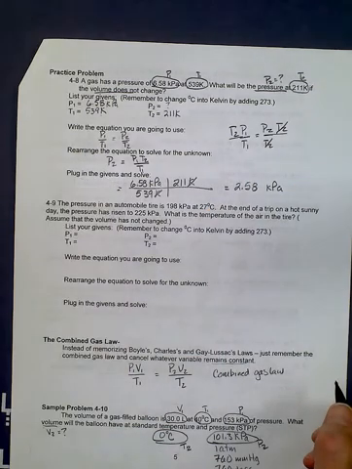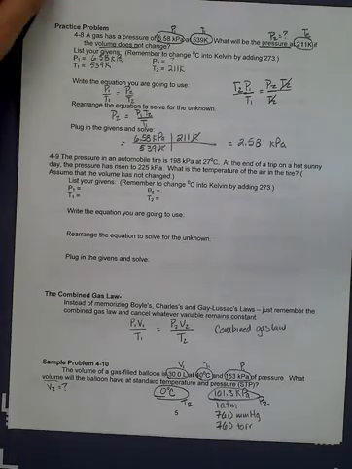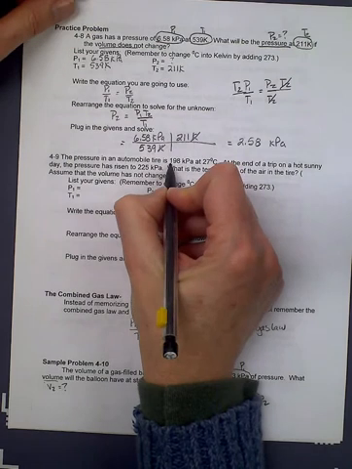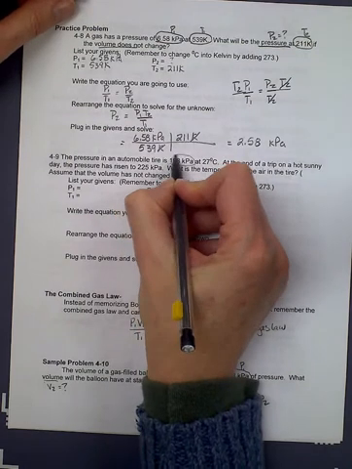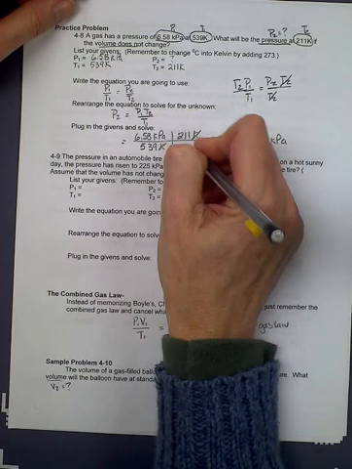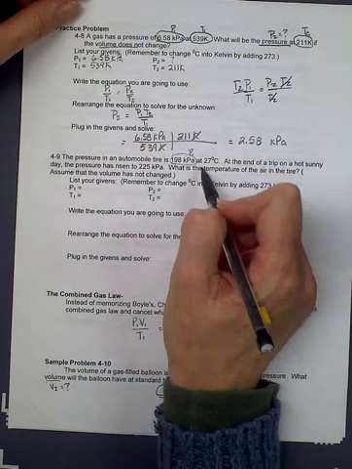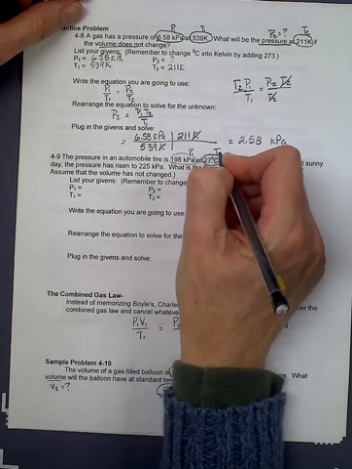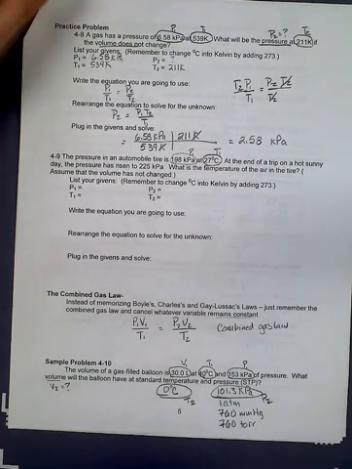Alright, let's do practice problem 4.9. The pressure in an automobile tire is 198 kilopascals. There's our first pressure. At 27 degrees C. There's our first temperature in degrees C, so we have to add our 273 to it.